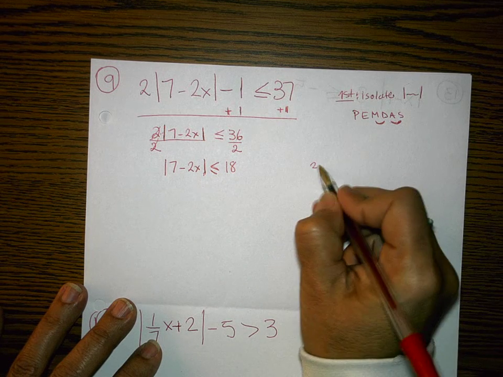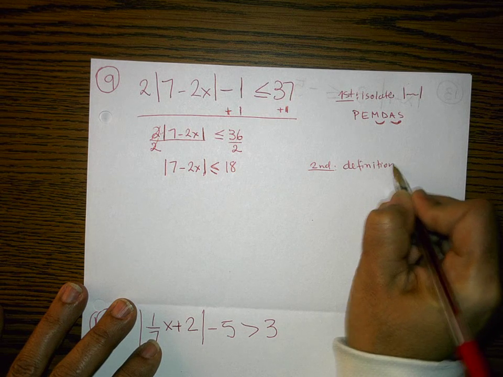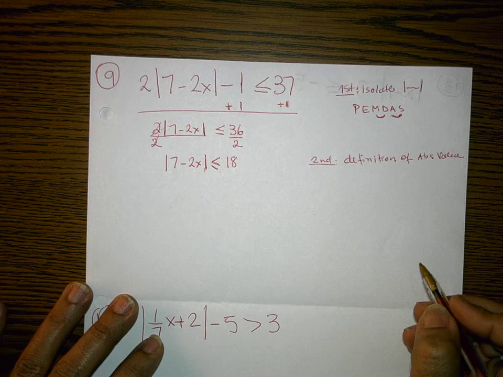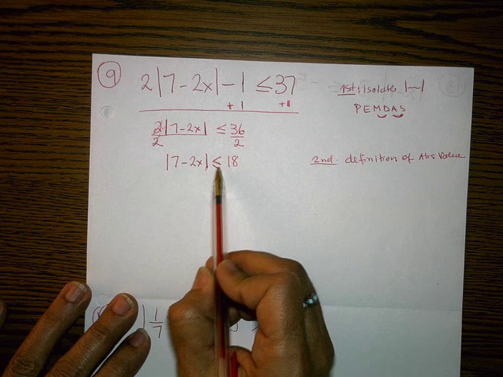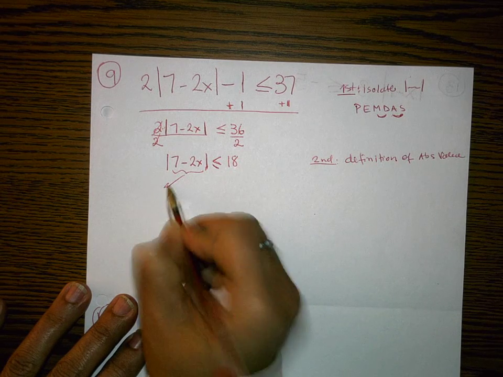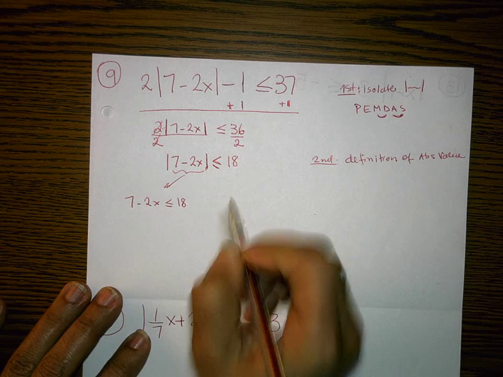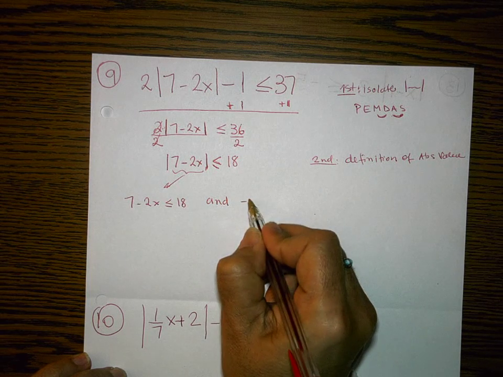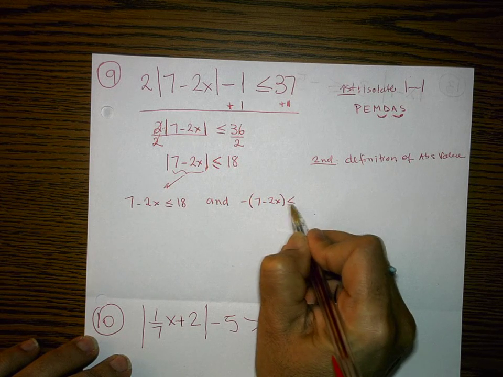Now the second thing, now I can use the definition of the absolute value function. Okay? It says that once you have an absolute value of a quantity that is less than or equal to or greater than or equal to a constant, we may remove the expression and create 7 minus 2x is less than or equal to 18. This is a less than case, so it's an and case. And then negative 1 times the quantity of 7 minus 2x is less than or equal to 18.